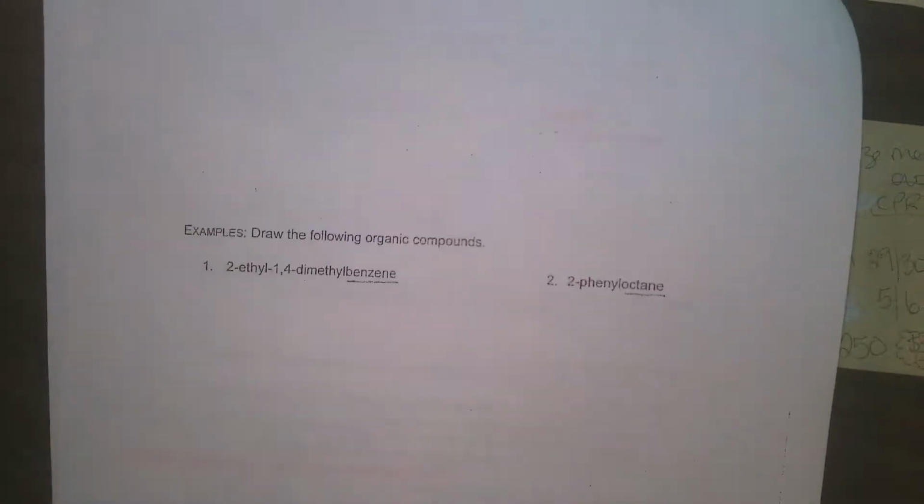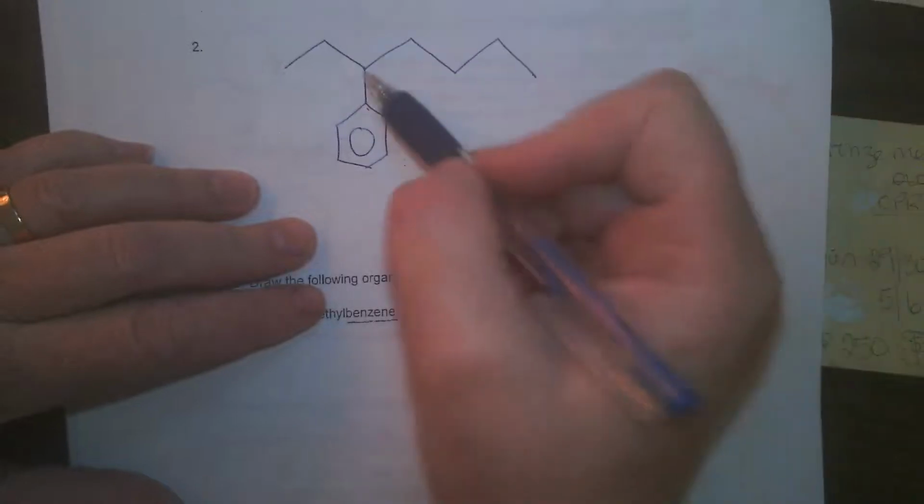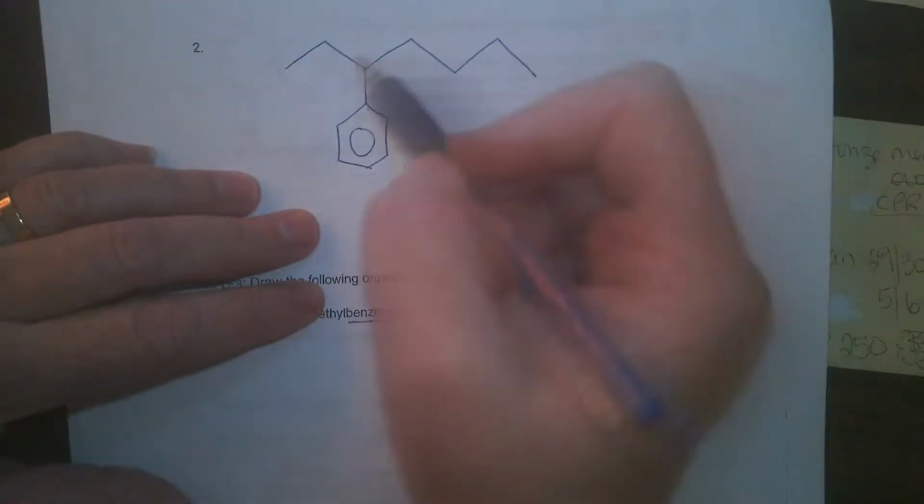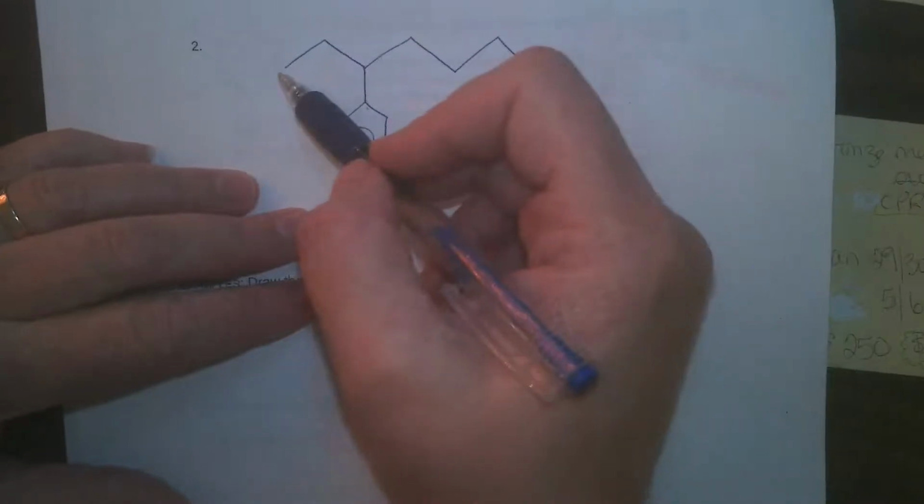Example number 2 looks like this guy here. So this is what we're talking about. This benzene ring is 6 carbons. And this supposed side chain isn't like a butyl group on this side and an ethyl group on this side.